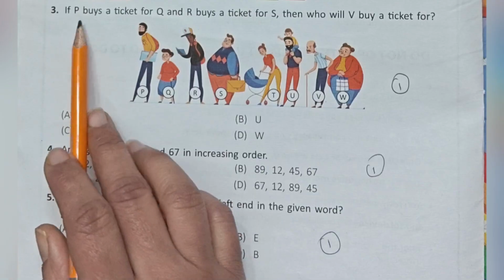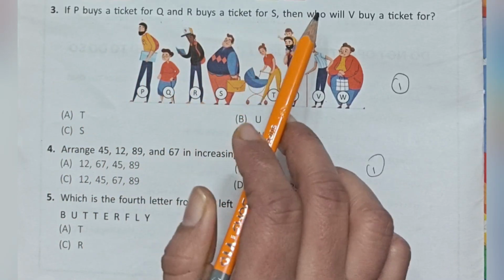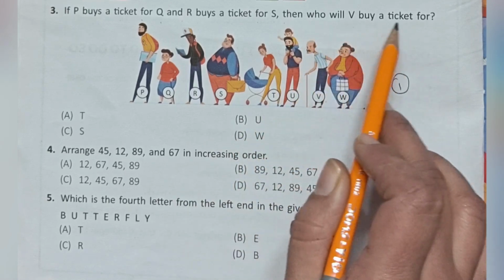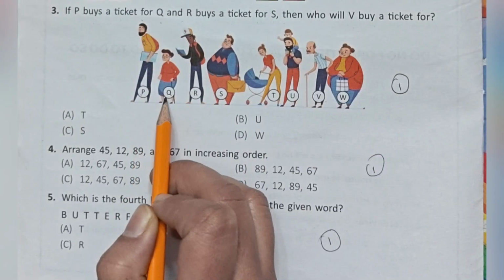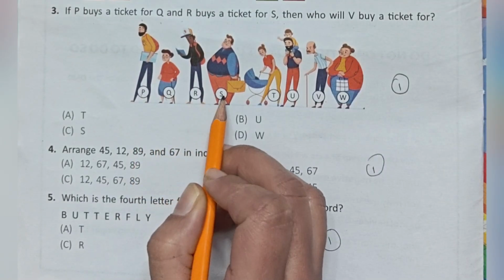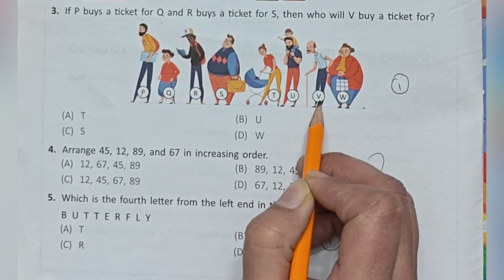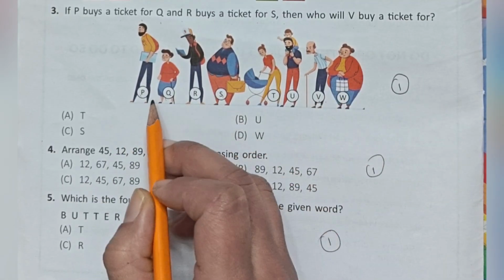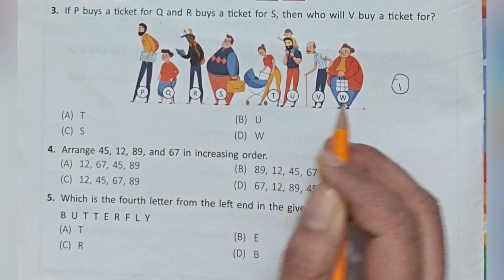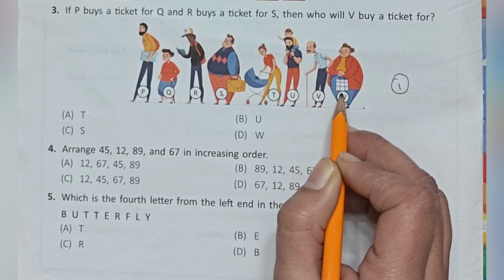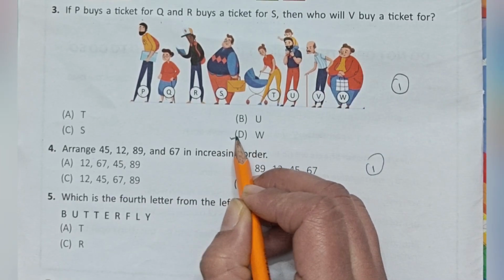Question number 3. If P buys a ticket for Q and R buys a ticket for S, then who will V buy a ticket for? Let's see the pattern given. P is buying ticket for Q, R is buying ticket for S, and similarly V is buying ticket for the next person in the series. P is buying for the next Q, R is buying for the next person S. Similarly, V will buy ticket for the next person W. So option D, W is the correct answer.